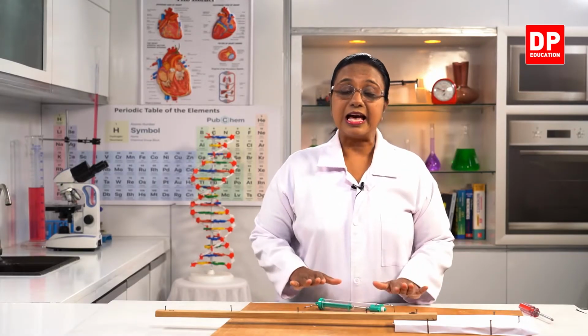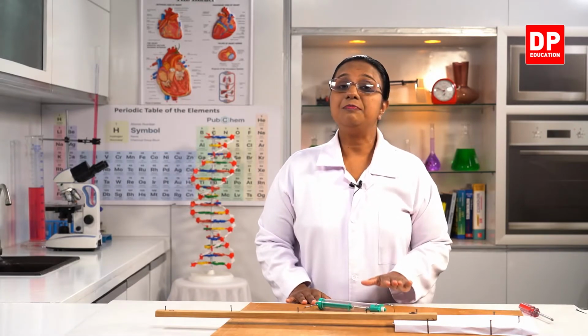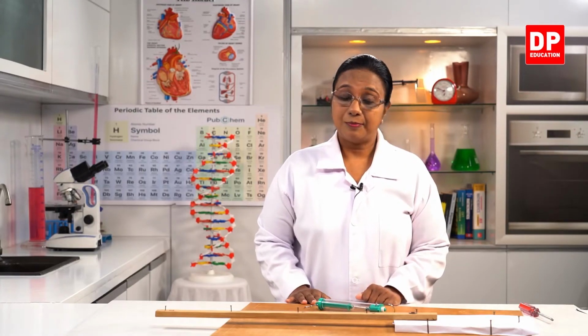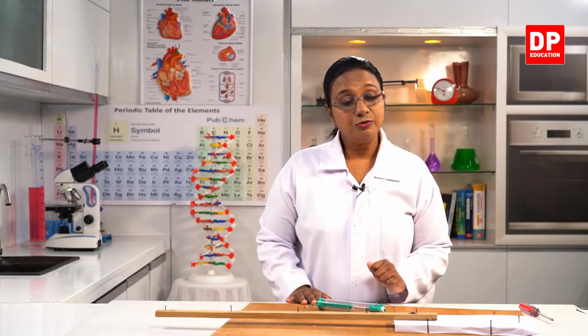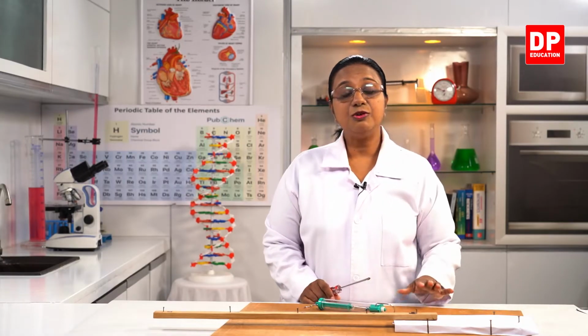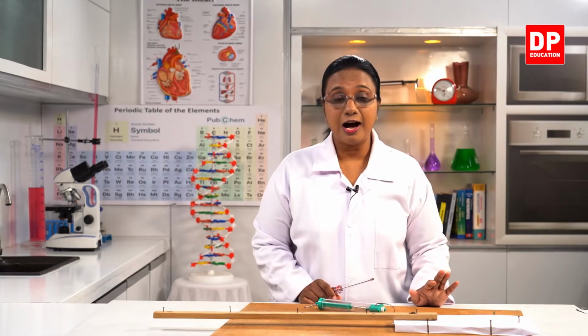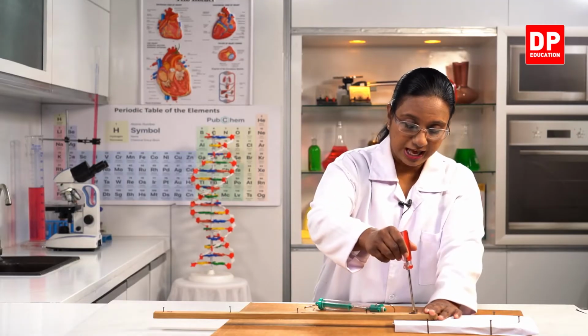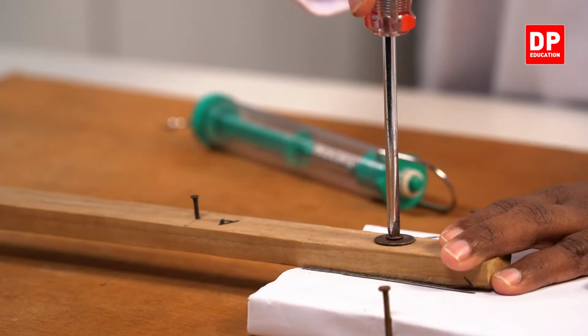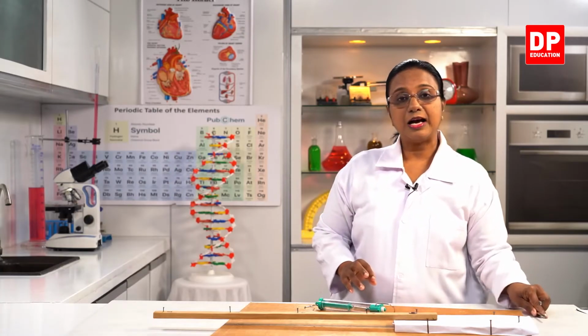But in this activity, we are trying to understand how the moment of force, or moment, depends on the magnitude of the force applied. So to do that, what do we need to do? We need to tighten the screw. So it was the initial position here, and then we have to tighten the screw by half a turn. So I am going to do that. So now it has become tighter.